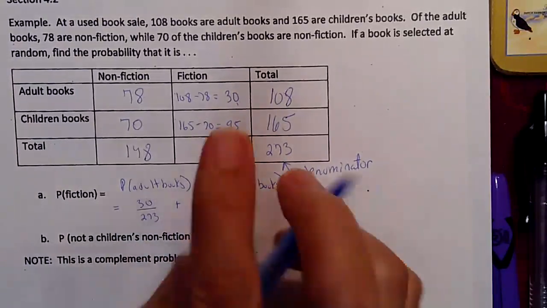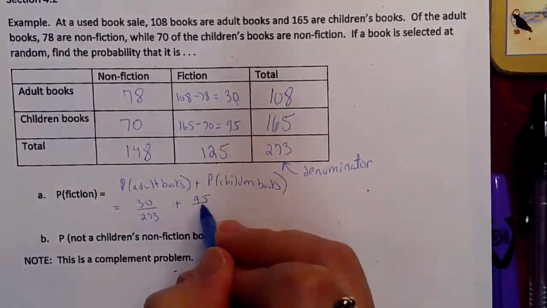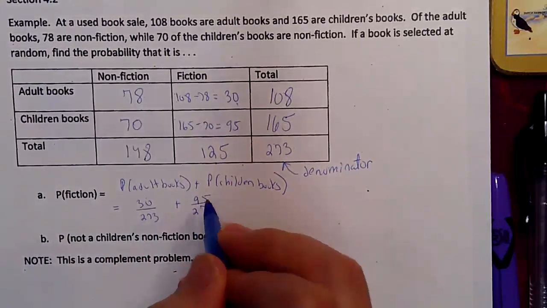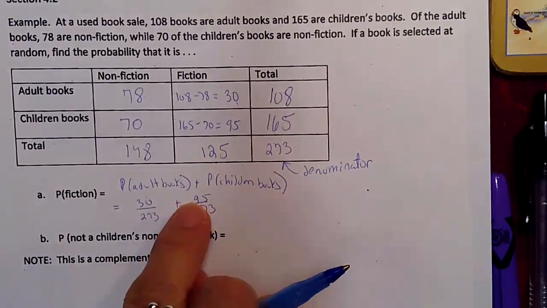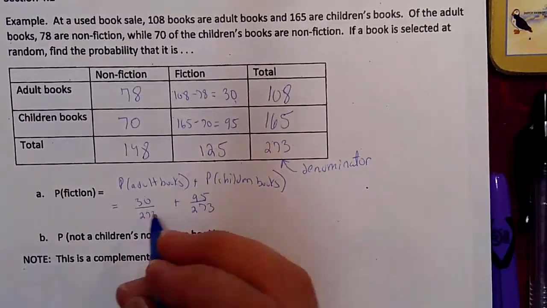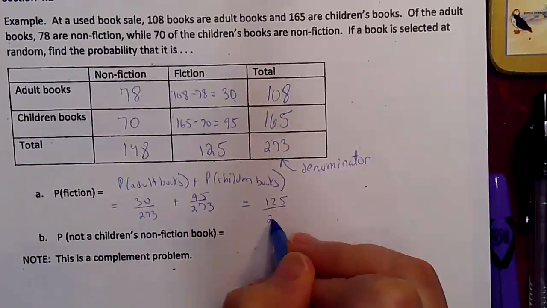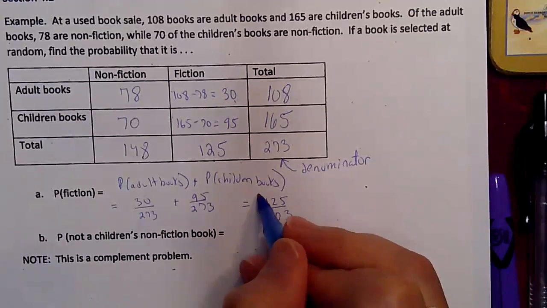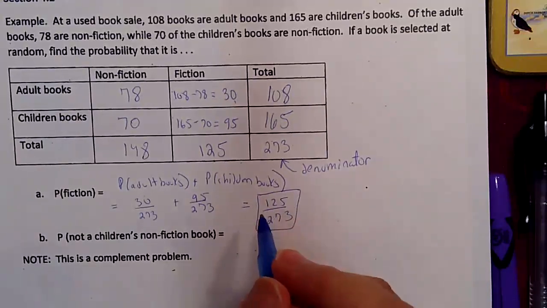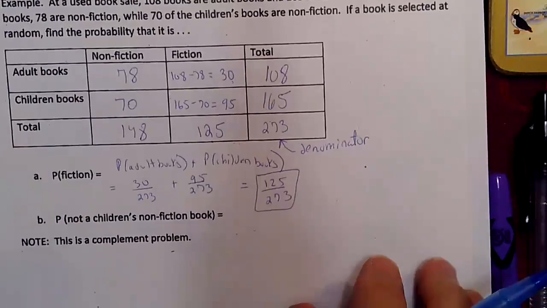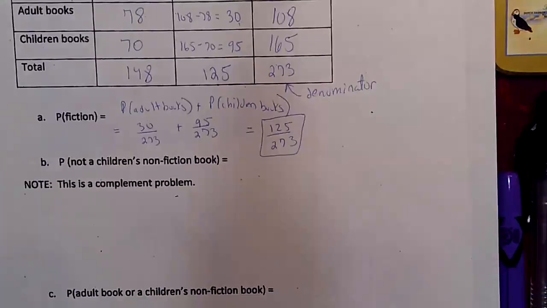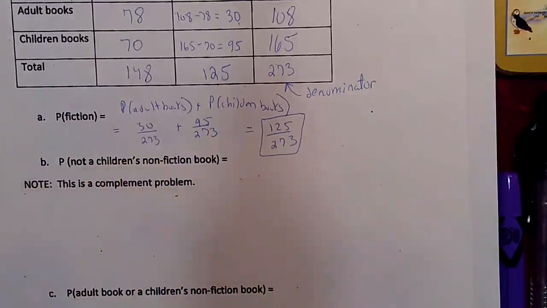That's 95 out of 273. And when you add the 30 and the 95, that gives you 125 over 273. And that couldn't be reduced. You can look at that. That couldn't be reduced. Okay. And I won't make it a decimal and a percent. I'll just leave it at that.